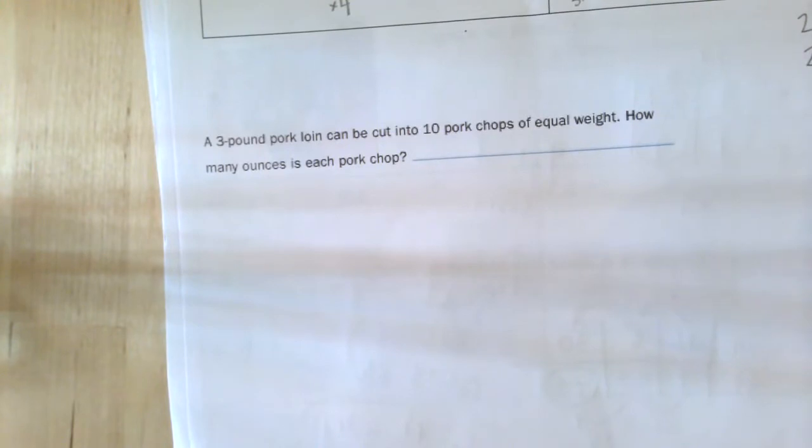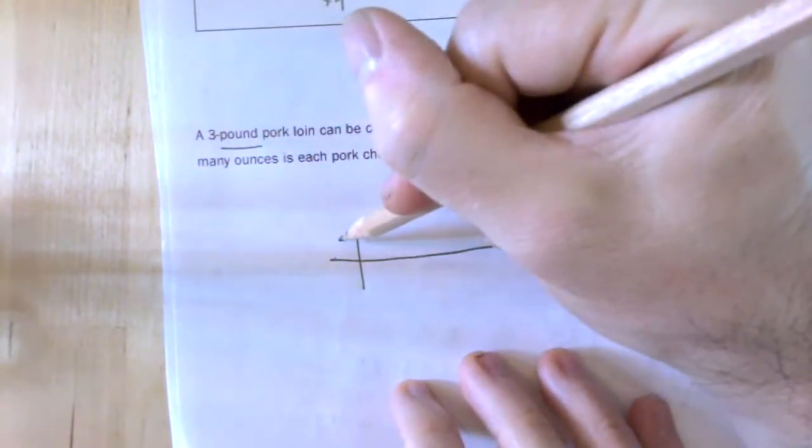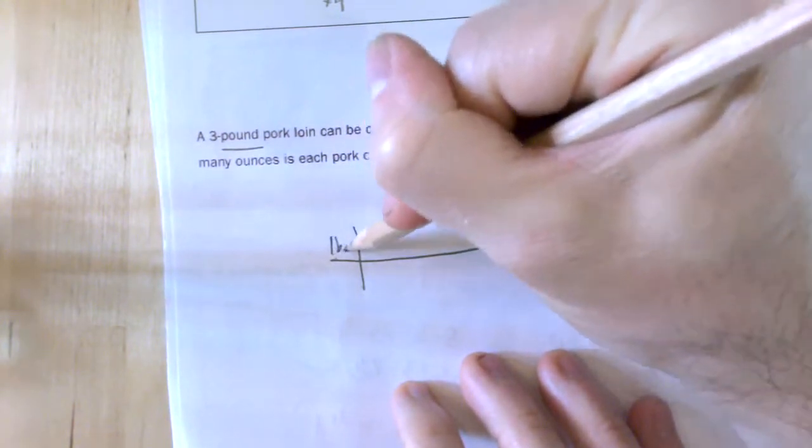Okay, well, there's a couple different things here. We have a 3-pound pork loin. We want to cut that into 10 pieces, but we don't want to know how many pounds per pork chop, I should say. We want to know how many ounces per pork chop. So we have to change that 3 pounds to ounces. So we have to convert that. Okay, so 3 pounds. We're going pounds to ounces.